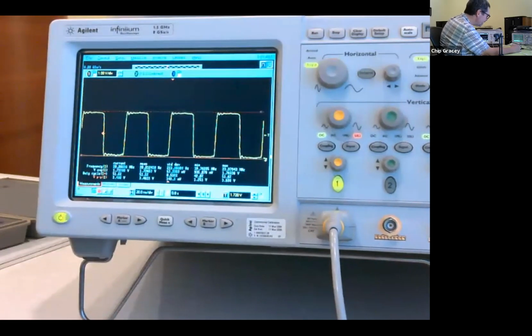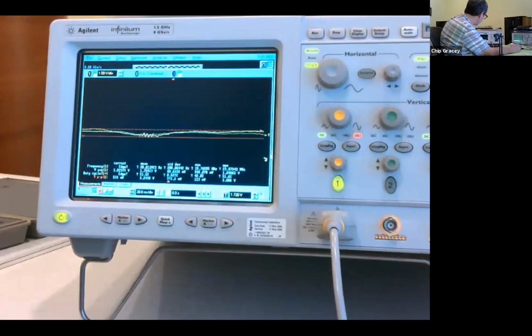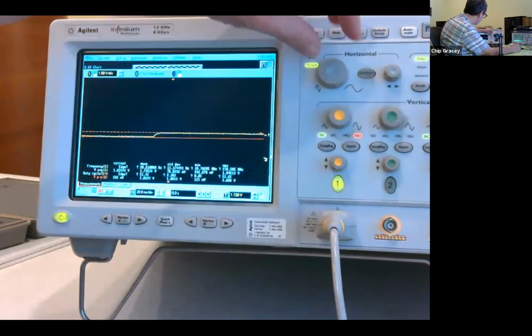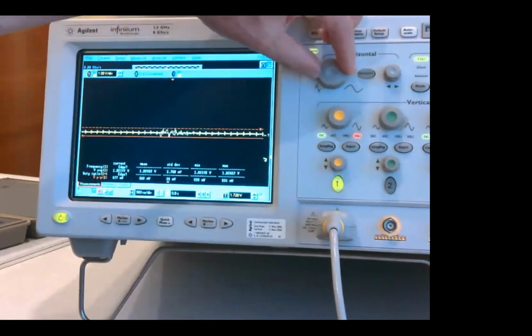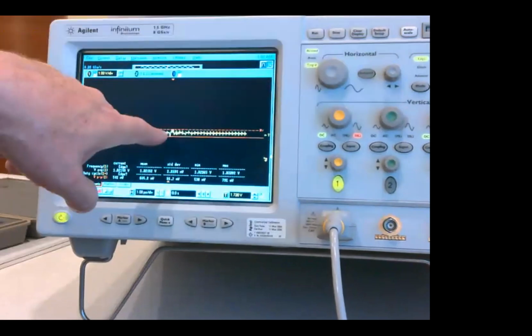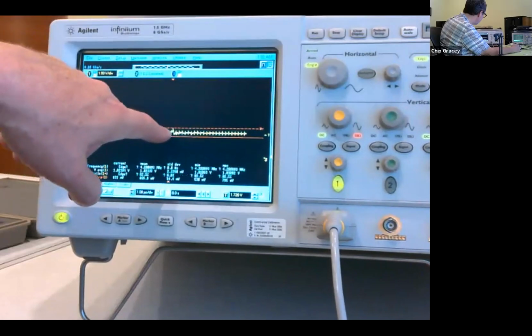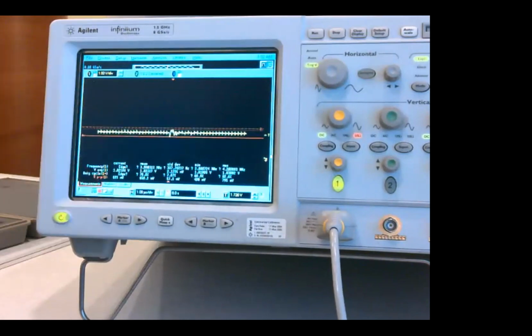And then let's see, I can probe here the 1.8 volt supply. Although we don't have a good ground, so that's probably when the thing fires and pulls on the inductor.